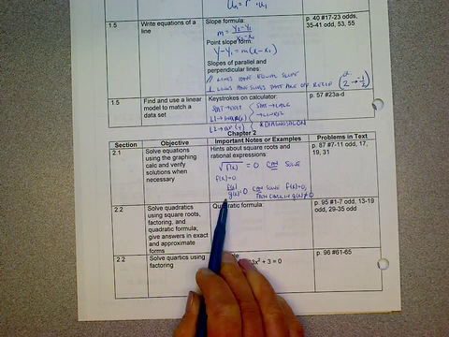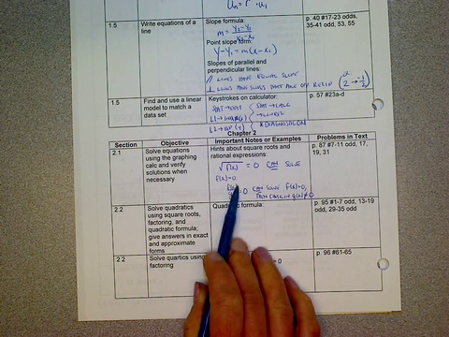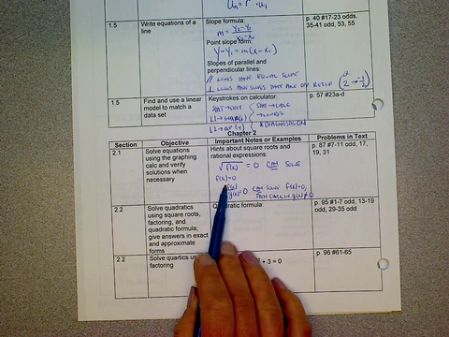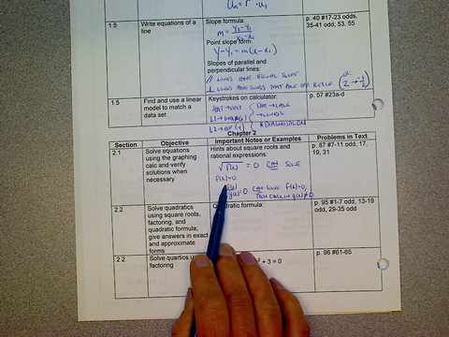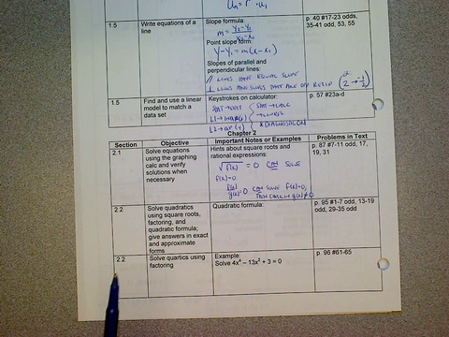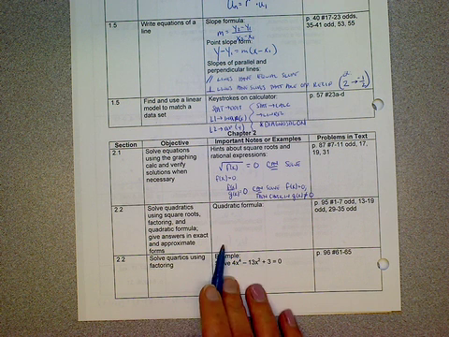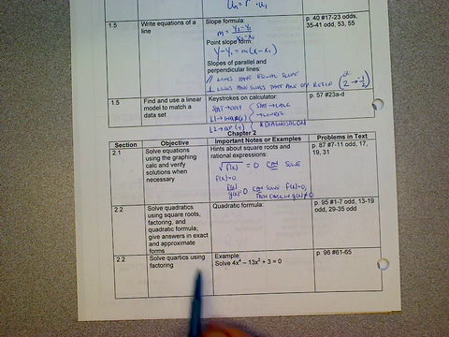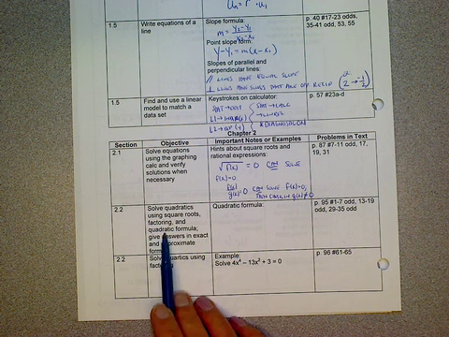Okay. Again, that's because this fraction, the only way for it to be equal to 0 is for the top to be equal to 0. However, we also can't, if it also makes the denominator 0, then it's actually undefined there and it's not a solution. Okay. All right, quadratics in 2.2, we solved quadratics using square roots, factoring, and quadratic formula.